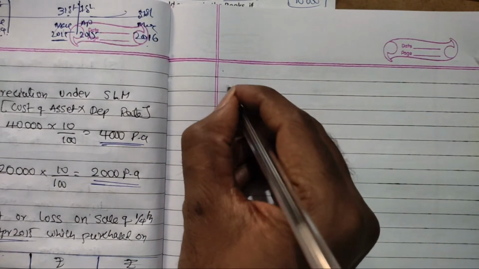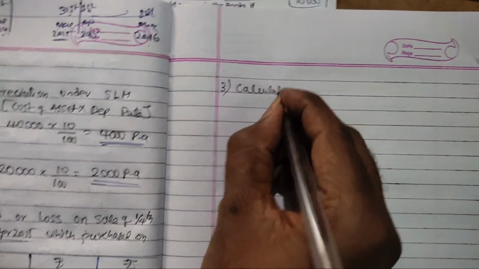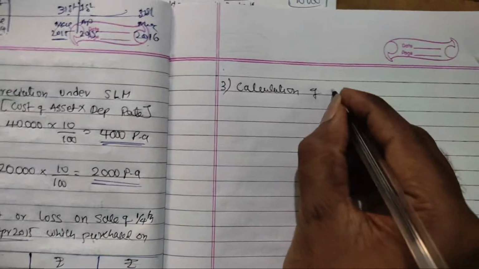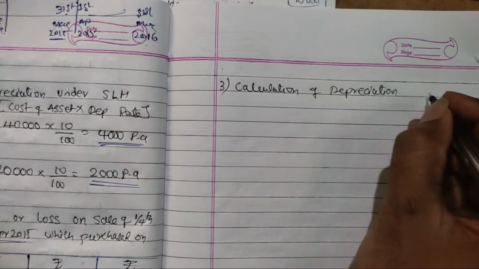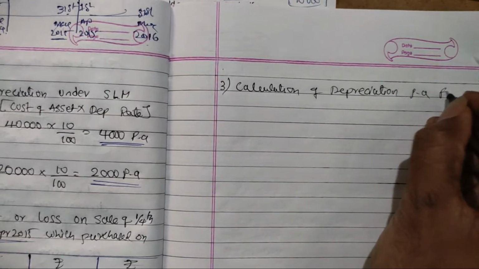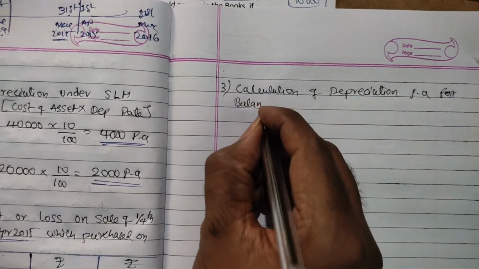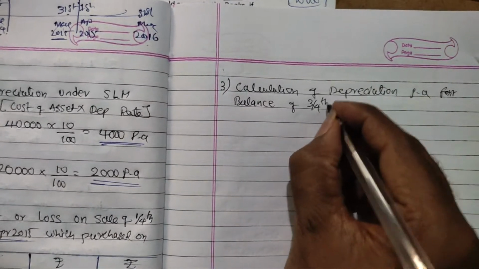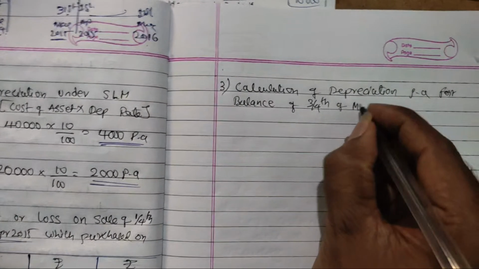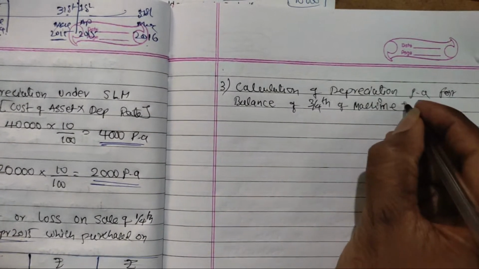Here I am writing working note 3, calculation of depreciation per annum for balance of 3/4 of machine 1.